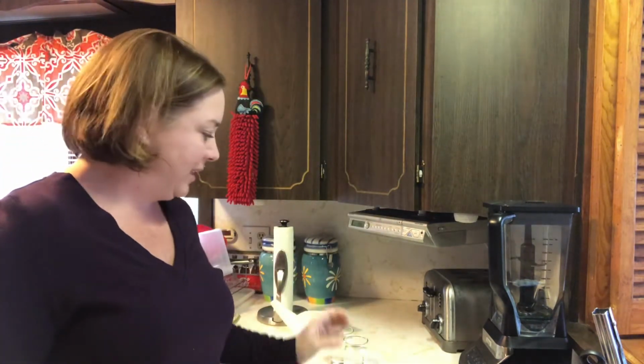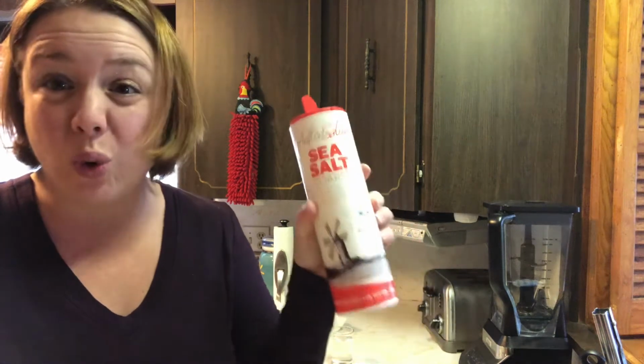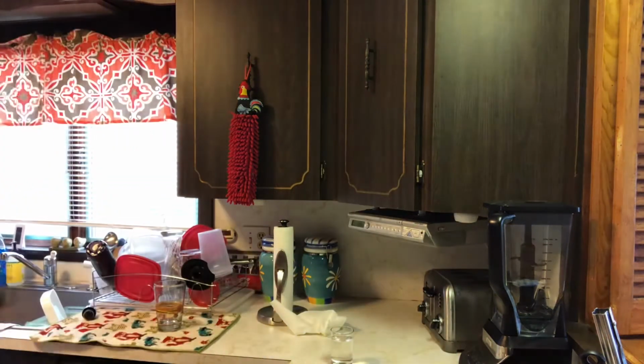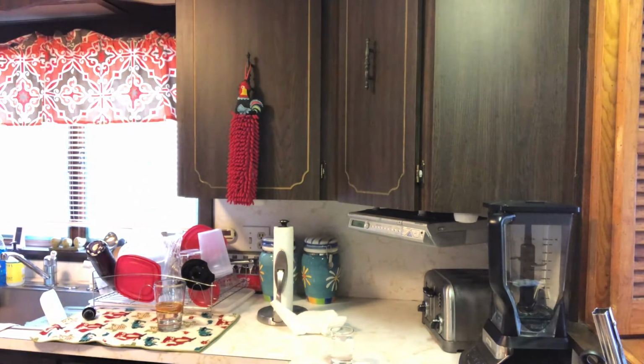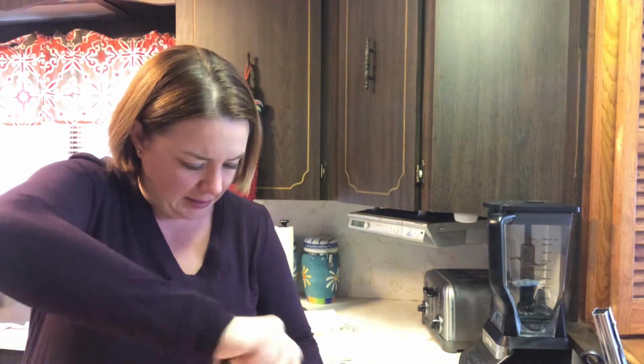What if I mix up just salt and water? I'm going to use a different salt because this salt's called coarse salt. I'm going to use a fine salt, see if it makes a difference. Here comes some salt. Mix it up.